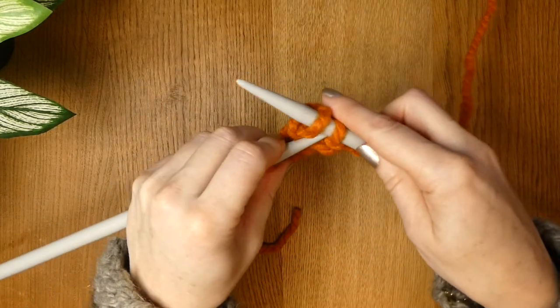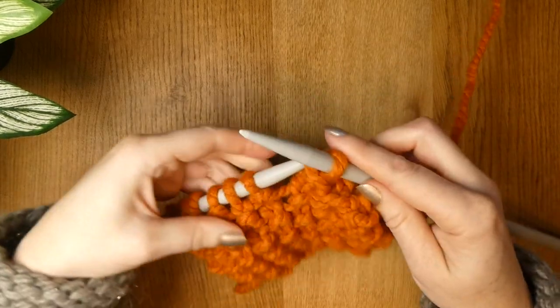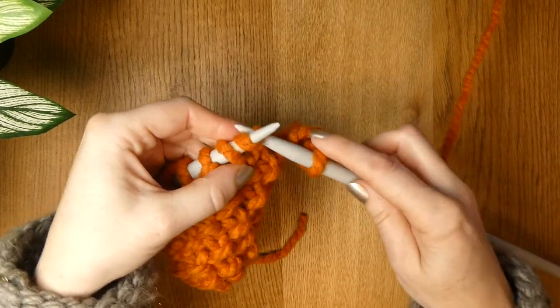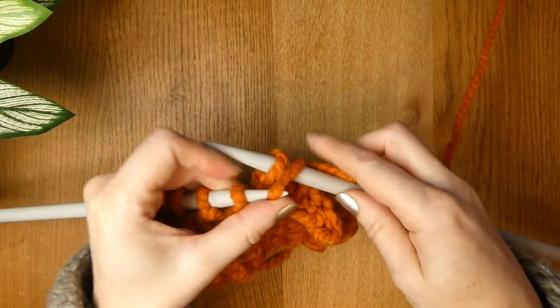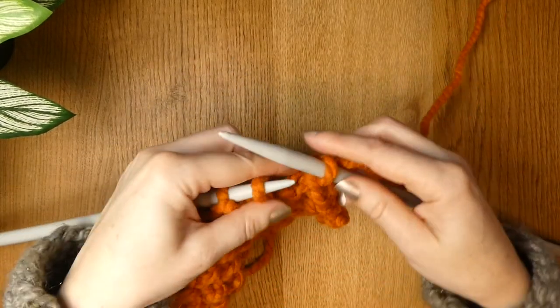If you are unsure whether you are on a knit or a purl stitch, don't forget to look underneath the stitch you are about to work into to see if the loop is at the front or the back.